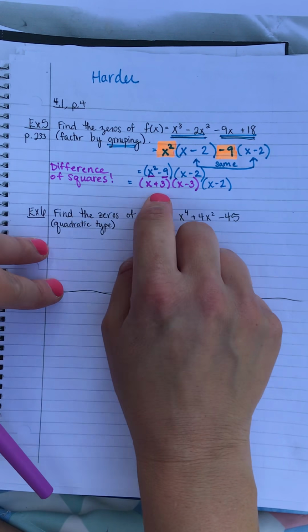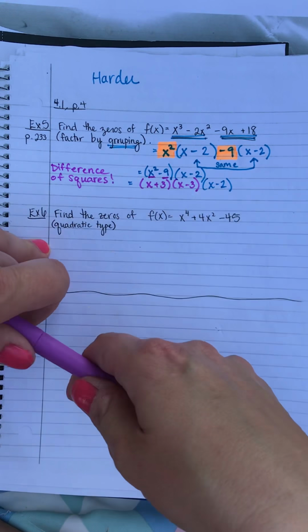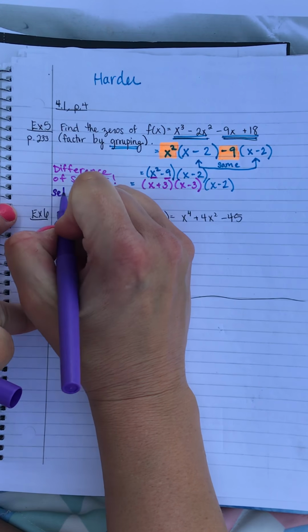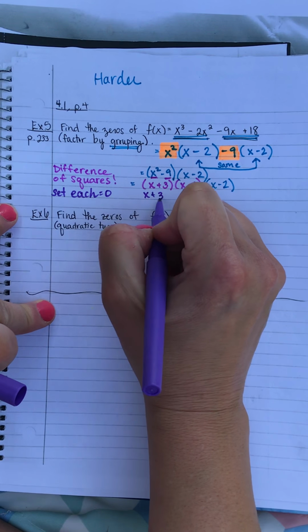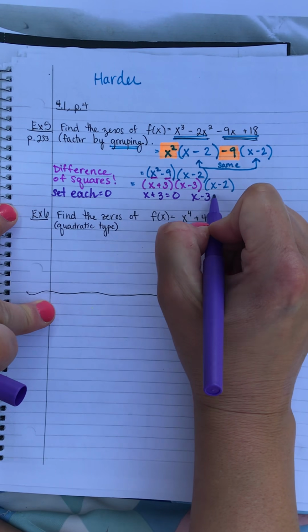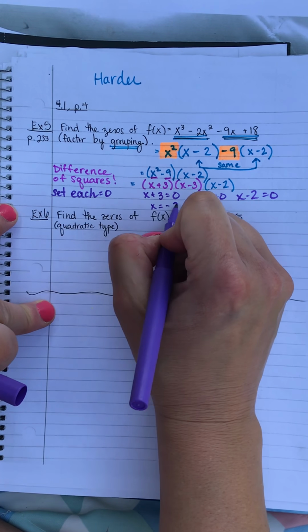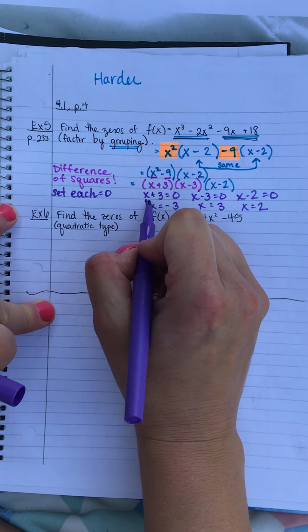So now, if we're just trying to find the zeros, now we factored it. Now we just set each factor equal to 0. So we get x plus 3 equals 0, x minus 3 equals 0, x minus 2 equals 0, and we get negative 3, positive 3, and positive 2. Yay!